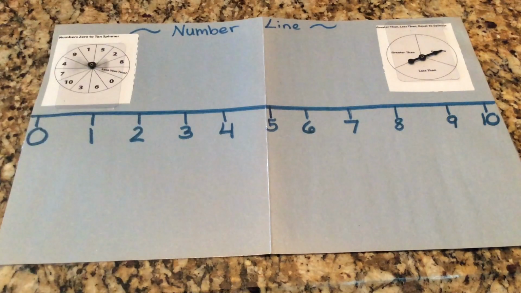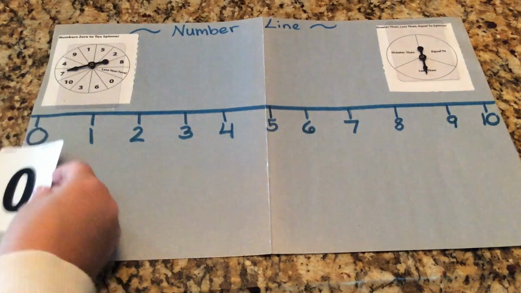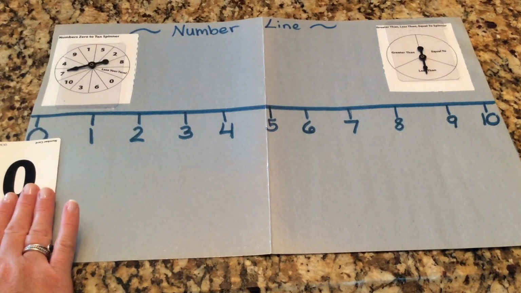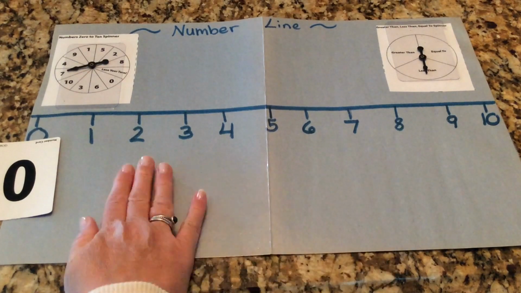So now I'm going to spin the number dial. I got a 7. Now I'm going to come over here and I got less than. So I can play any number less than 7. So boys and girls, tell me what numbers I can play if it's less than 7. 6, 5, 4, 3, 2, 1. And I do have a 0.